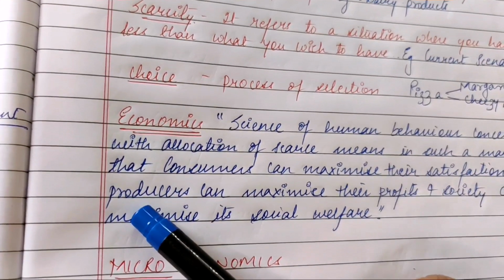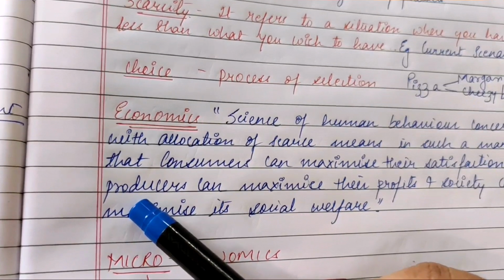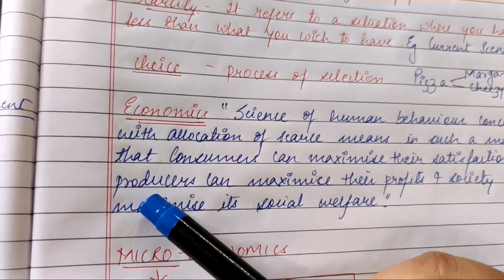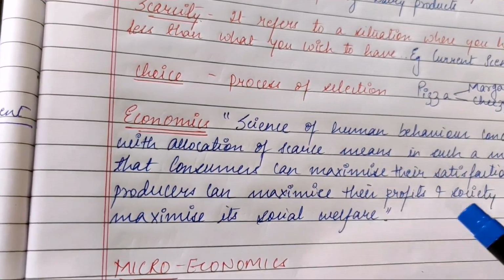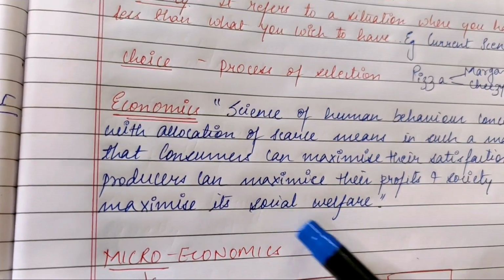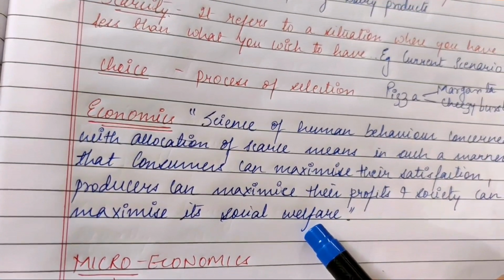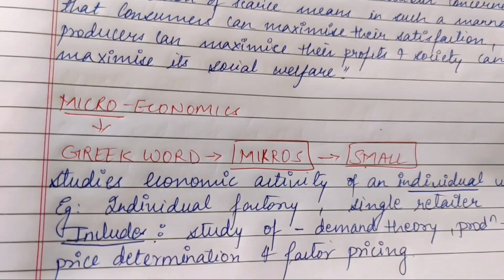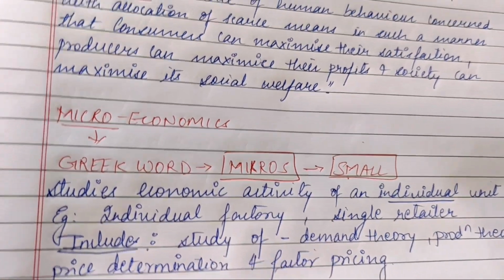Now producers are those persons who are willing to sell those products to us, like Maggi or ice cream or chocolates, in order to gain what? Profits. And society can maximize its social welfare in order to maintain the decorum. Now going for microeconomics, again very easy.